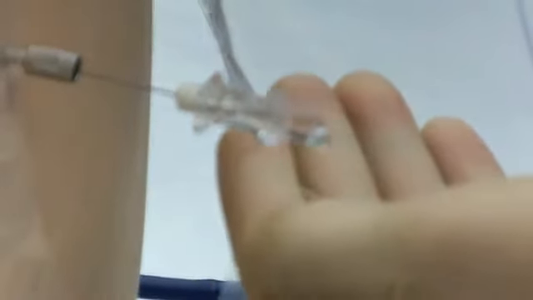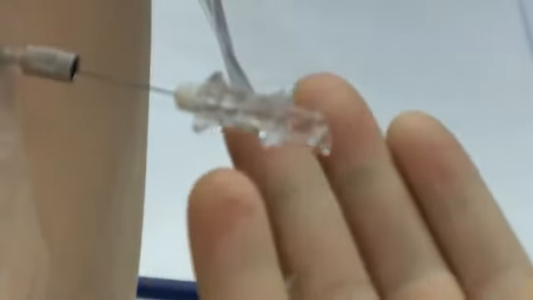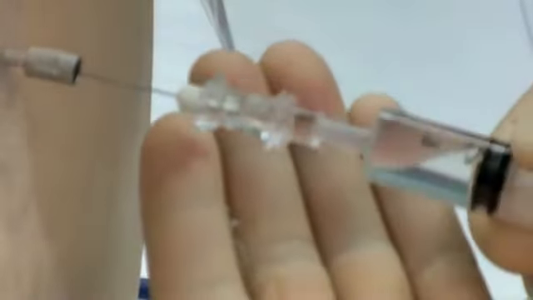So we're confirming our CSF flow. As you can see, the drop of fluid. I'm going to hold the needle at the hub. Make sure there's a secure connection between my syringe with bupivacaine and morphine. I'm going to withdraw, and you see a positive swirl of CSF. Inject the medicine slowly.